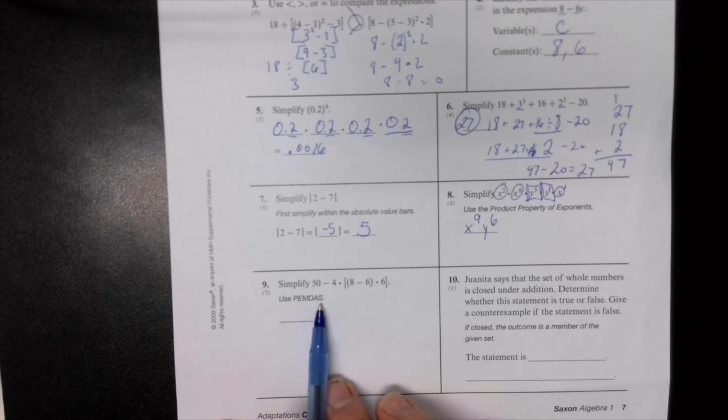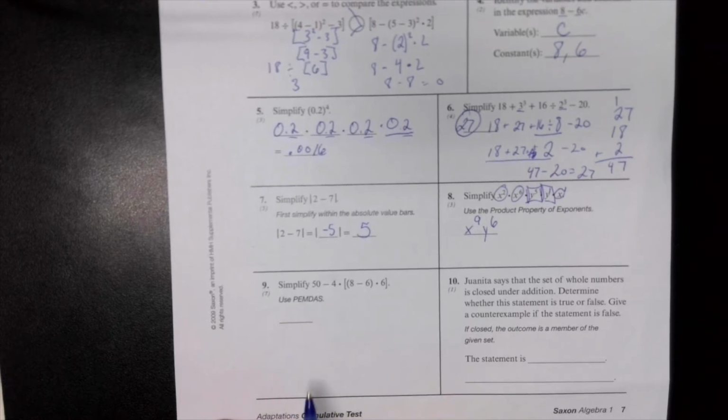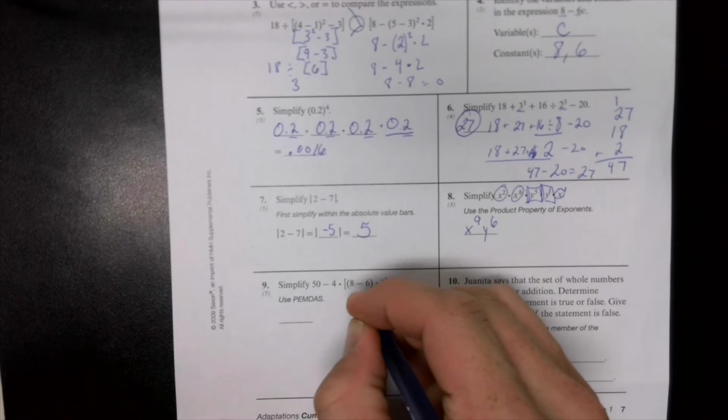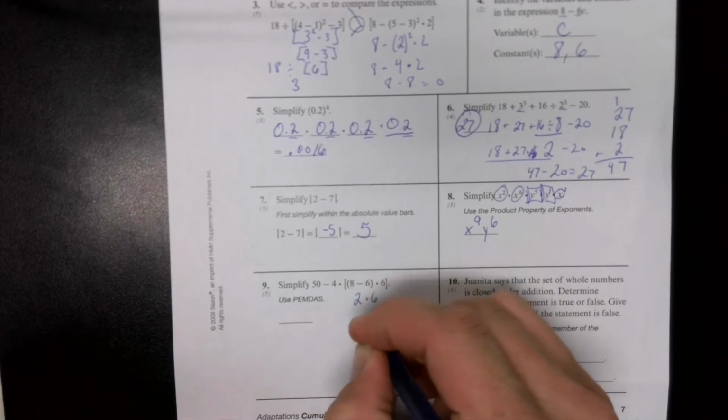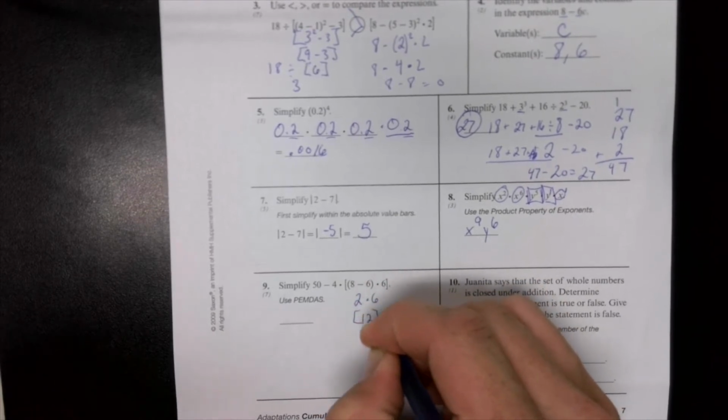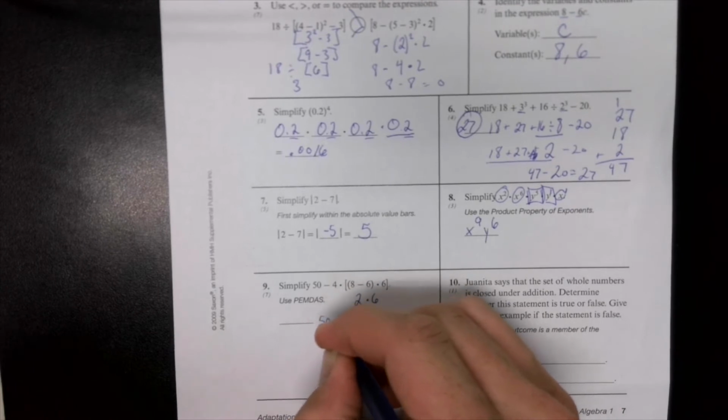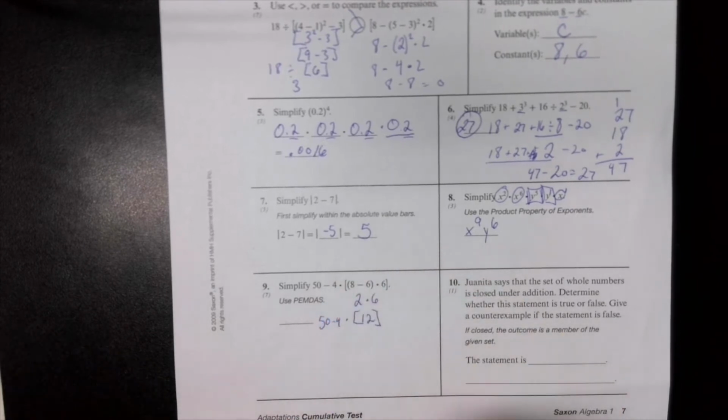Please excuse my dear Aunt Sally, or our order of operations, to solve again with our symbols of inclusion. We're going to start on the innermost portion of those symbols of inclusion, which would be right here in our parentheses. 8 minus 6 is 2, times 6 is 12, and then outside of that I would have 50 minus 4 times what's inside that bracket.